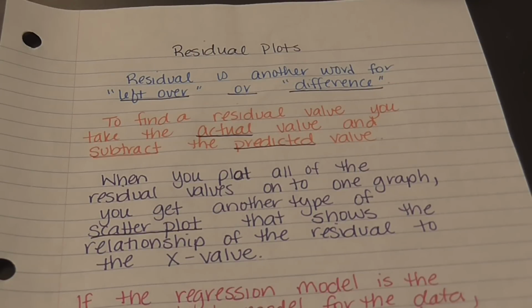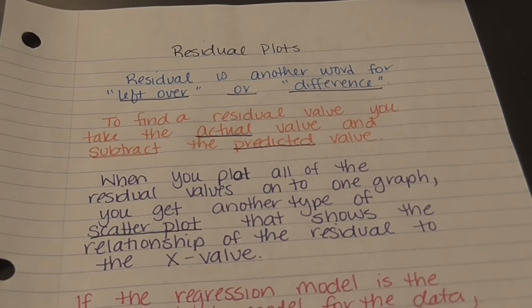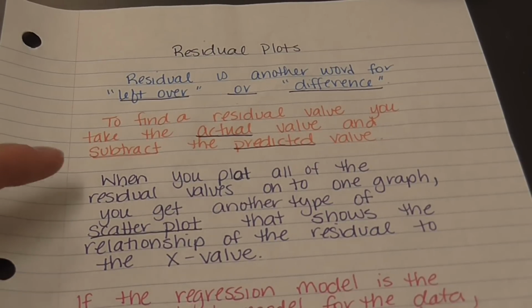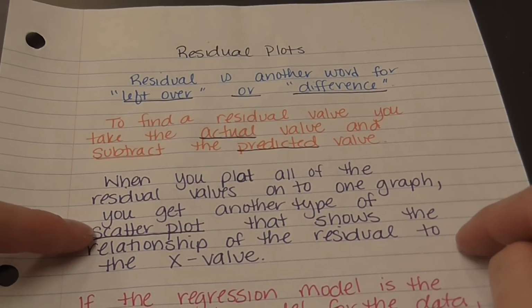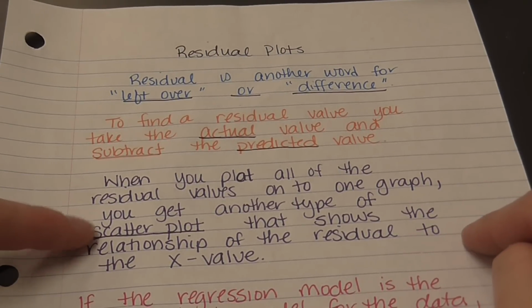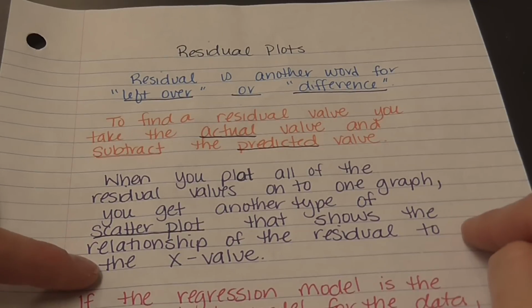regression model or an exponential regression model. We use our calculators to do it. We've been practicing coming up with that little equation. The actual value is the number that's in the chart that you use to create this model. The predicted value is if you would plug in that same x value, what you would get out of that linear or exponential equation. So basically when you plot all of the residual values onto one graph, you get another type of scatter plot that'll show you the relationship between the residual value and the x value.